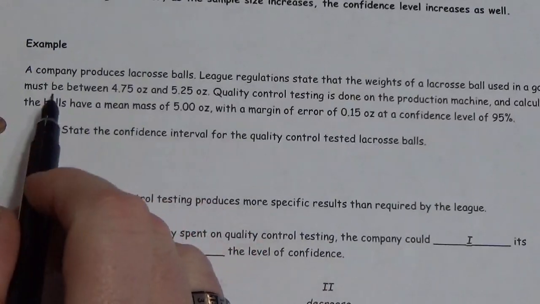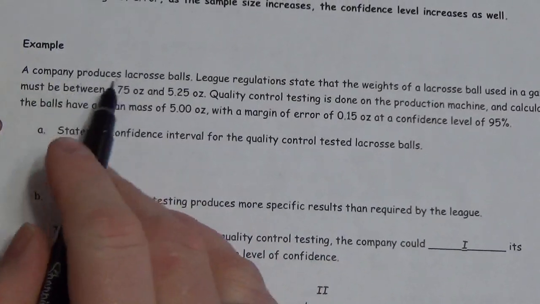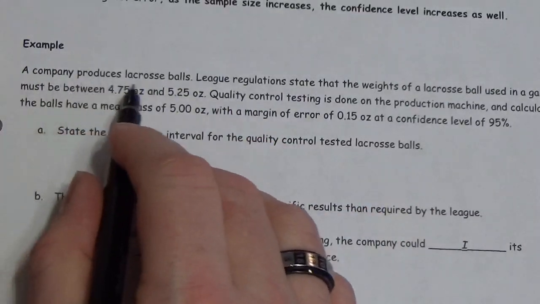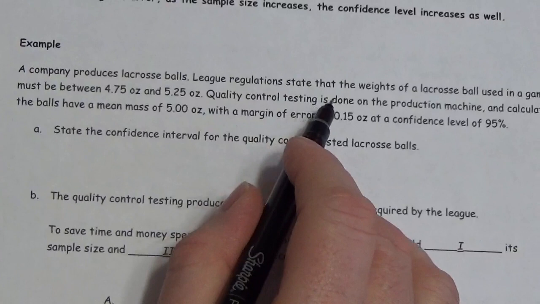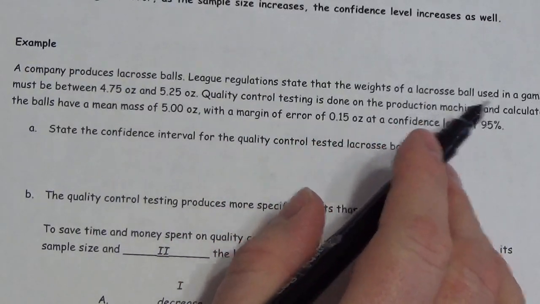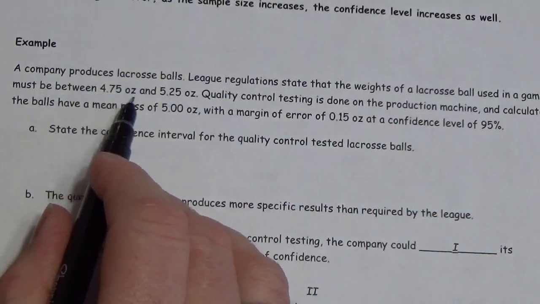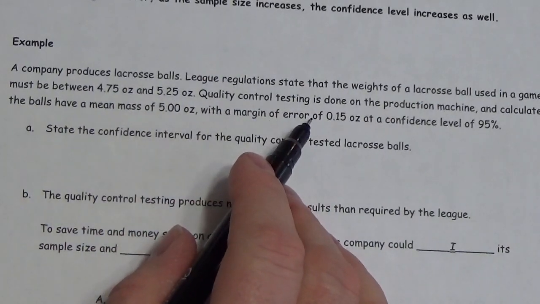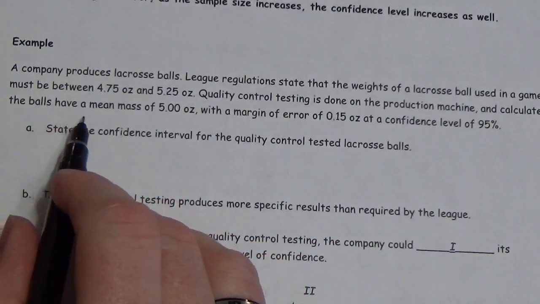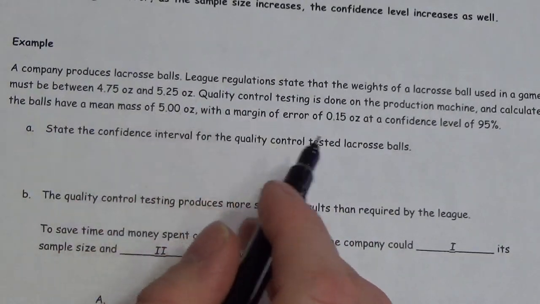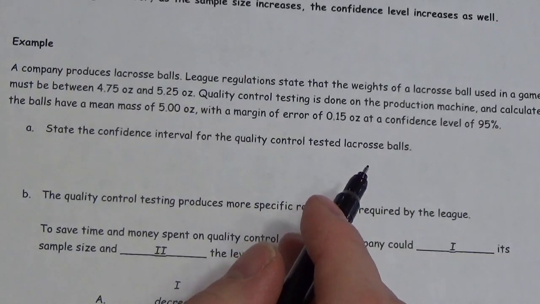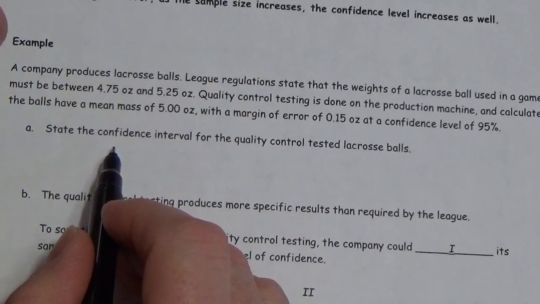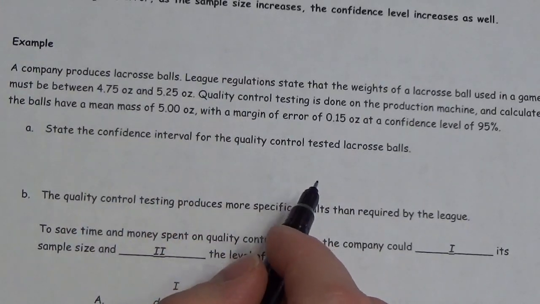Okay, so let's take a look at this question here. A company produces lacrosse balls. League regulations state that the weight of a lacrosse ball in a game must be between 4.75 ounces and 5.25 ounces. Quality control testing is done on the production machine and calculates the balls have a mean mass of 5 ounces with a margin of error of 0.15 ounces at a confidence level of 95%. So let's state the confidence interval for the quality control testing there.